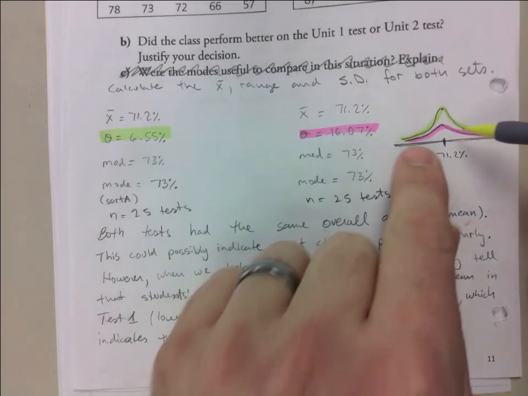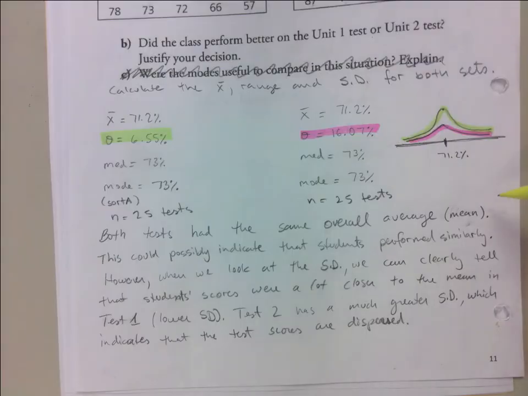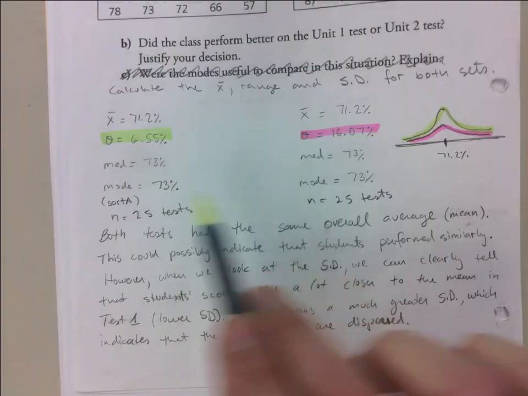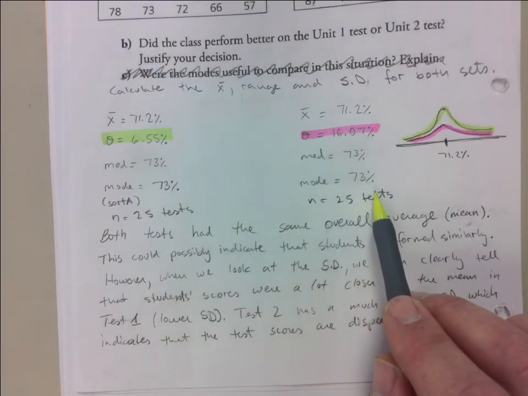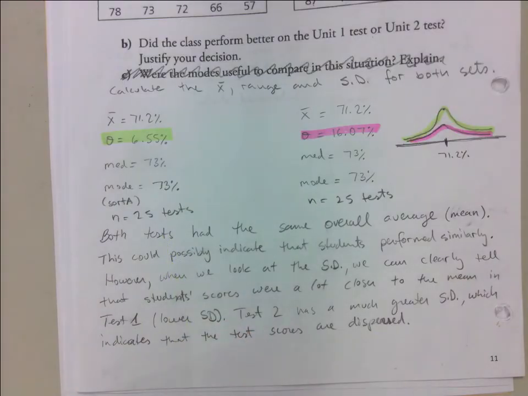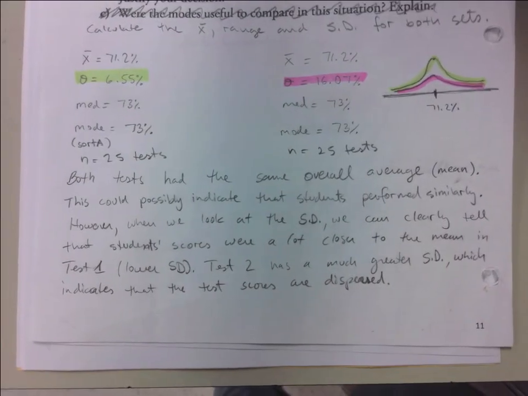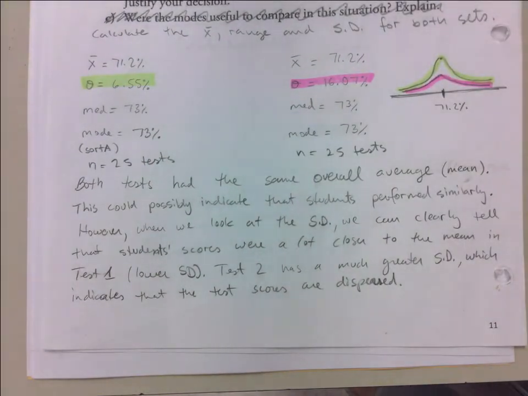Whereas if you spread it, if you pull the tails, it's going to be a shallower, flatter curve. Look at the median and the modes. They're exactly the same for both of them. And then here's your expert analysis. So now you're going to talk about that.